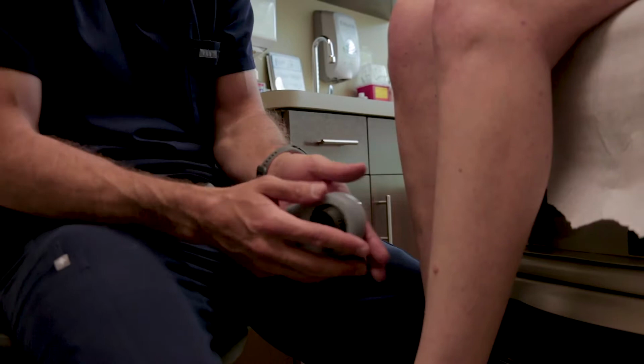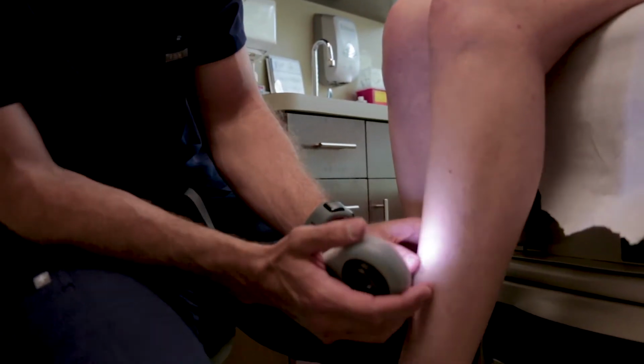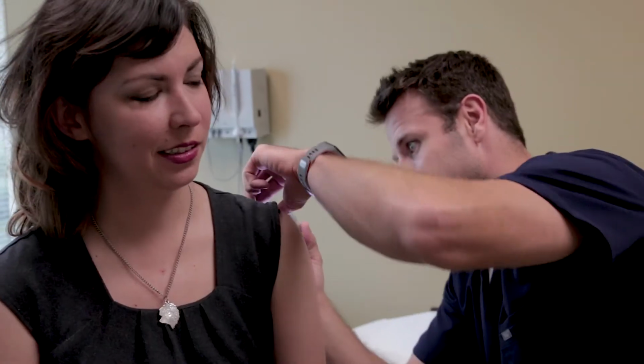D is for diameter. Anything greater than about a 1/4 inch or 5 millimeters should get your attention. And the last one, E, stands for evolving. And that's potentially the most concerning feature, that if you just have a mole that's changing, that's maybe been the same for a really long time, but now has a new shape, a new sensation, is bleeding, that should prompt a visit to see us.